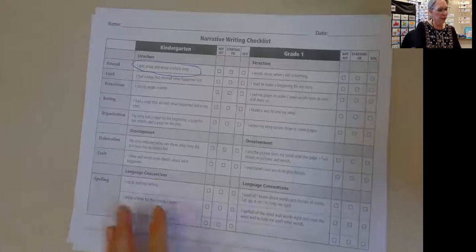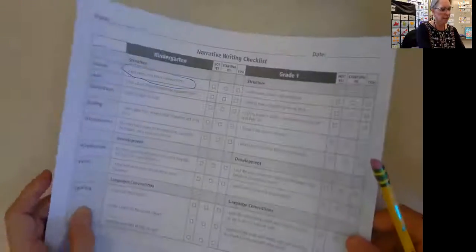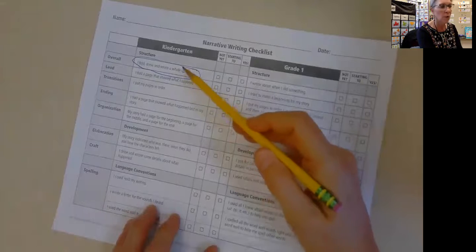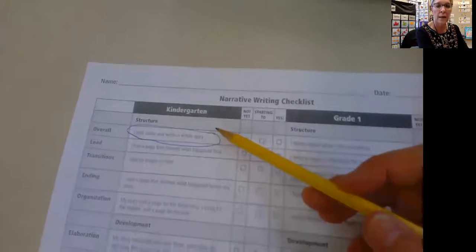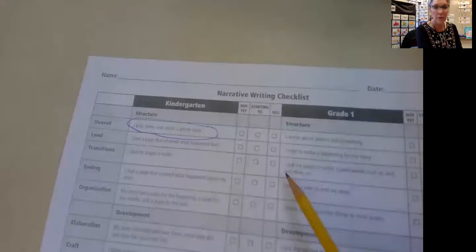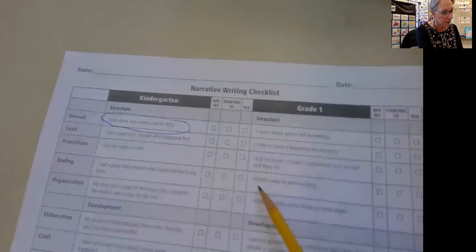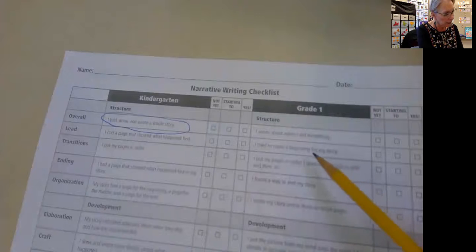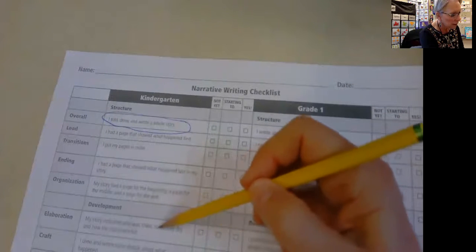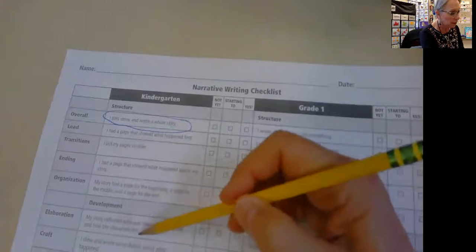So here is this checklist that I've got for you. And we worked on that. You told, drew, and wrote a whole entire story. And your pages showed a beginning of your story. You put your pages in order. I want you to work on finding a way to end your story, but that's how you do a beginning, a middle, and an end. And then last week we wrote about who was there, what they did, and how they felt, right?